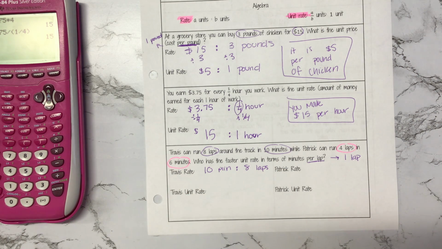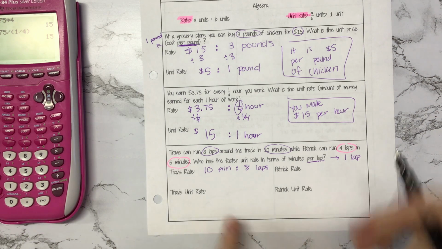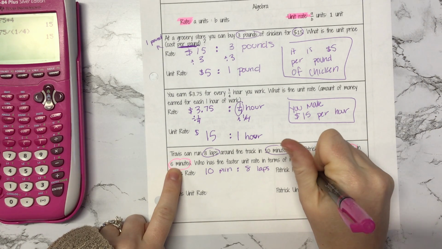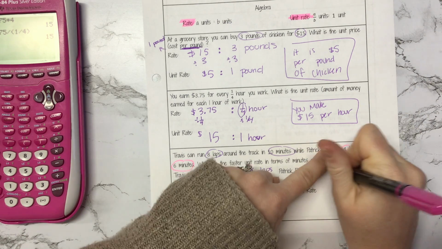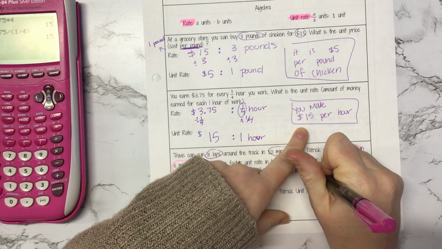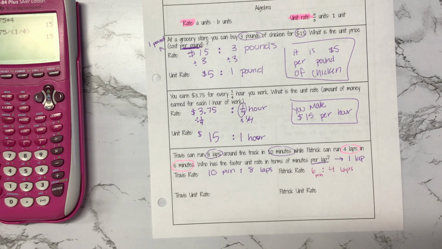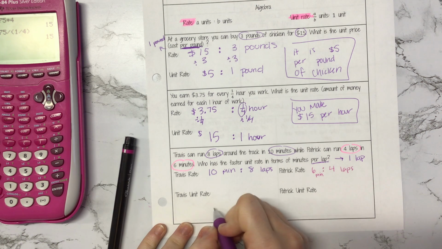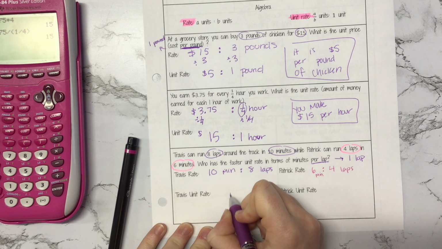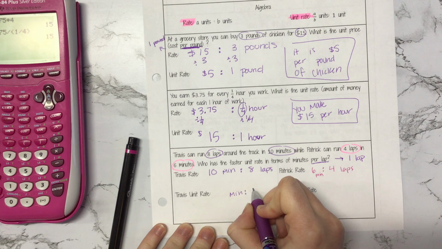Okay, Patrick's rate is that he takes 6 minutes to run 4 laps. Oops, I forgot my units. Okay. So for each of them, I want to know how many minutes does it take to run 1 lap.